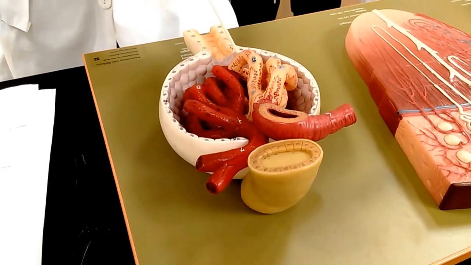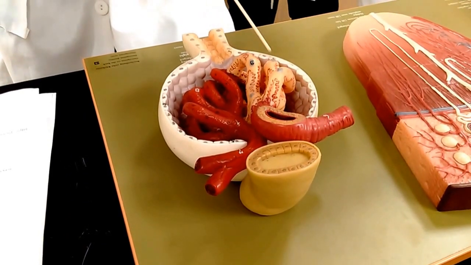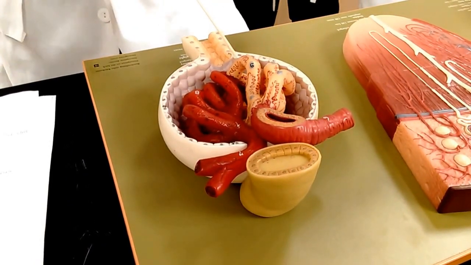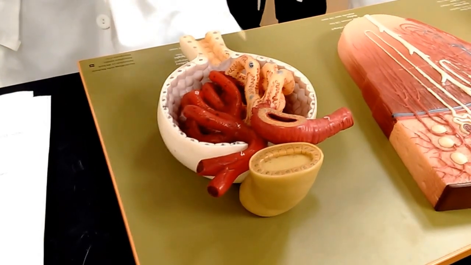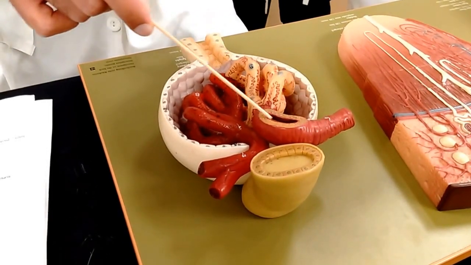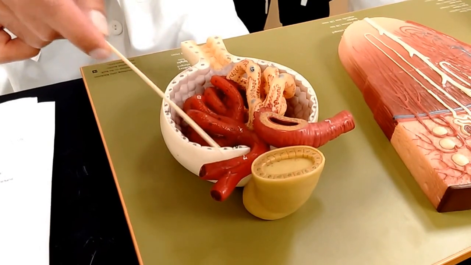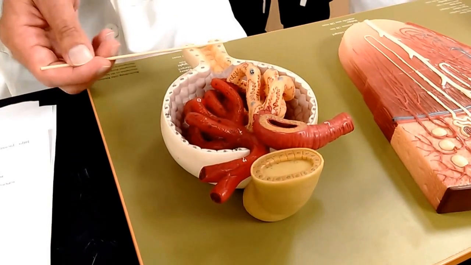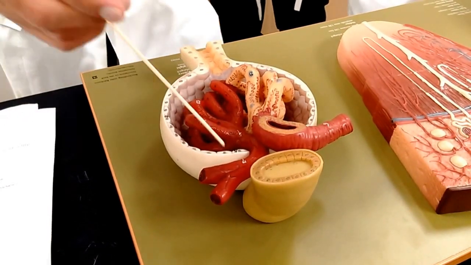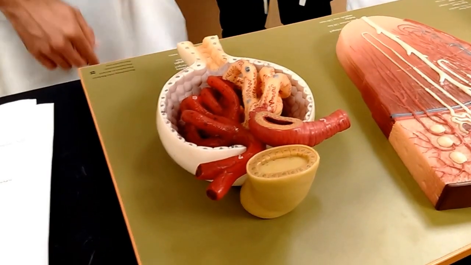So these are the podocytes wrapped around the capillaries. You can see the nuclei. The red squiggly lines are the foot processes of the podocytes. Here's the afferent arteriole. Here's the efferent arteriole. And that's the beginning of the proximal convoluted tubule. The space right there is the capsular space.